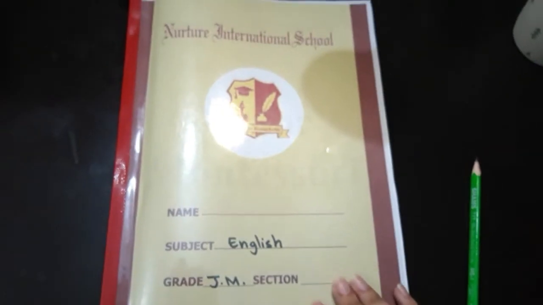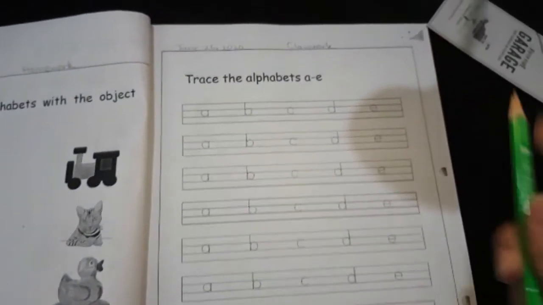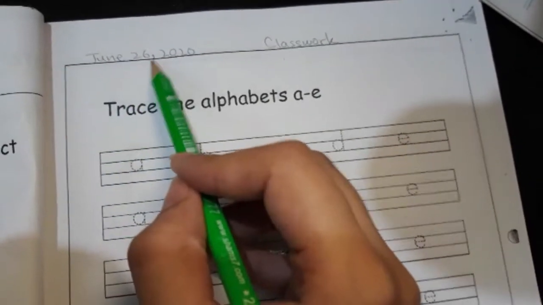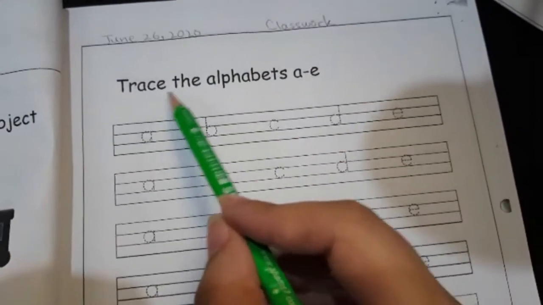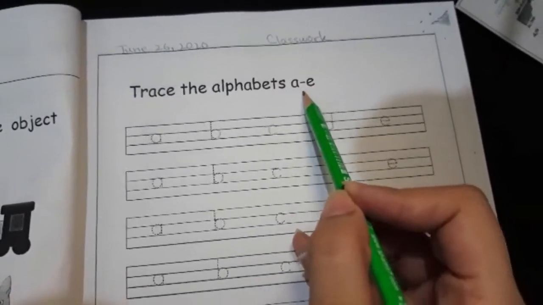Alright, so the second work that we have is on the English workbook on page number 23. Let us see. Okay, first things first, write down classwork, write down the date, which is June 26, 2020. Trace the alphabets A to E.